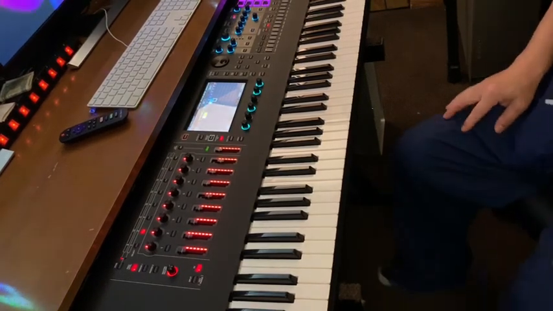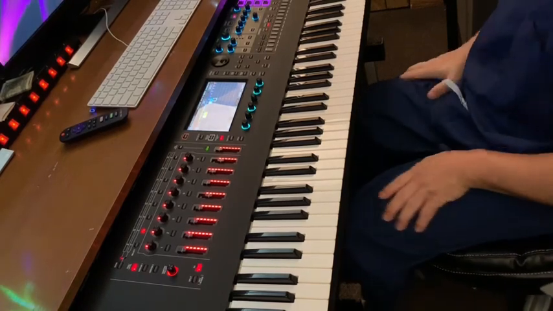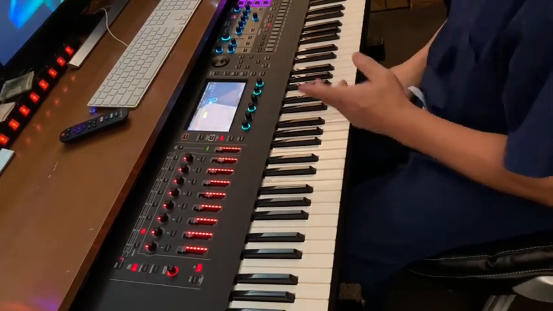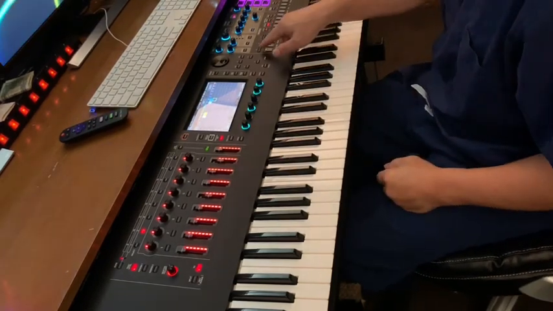So I'm going to take you through some of the quirks on this early version of the Fantom. I happen to actually have a groove that I already did. I'll play it real quickly.